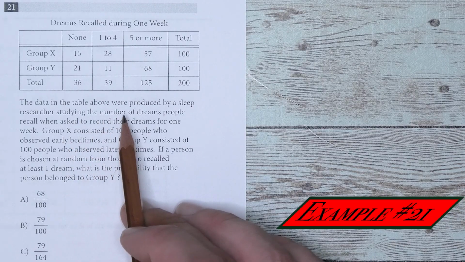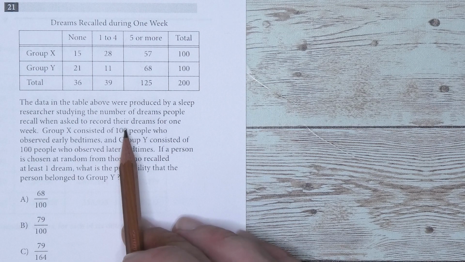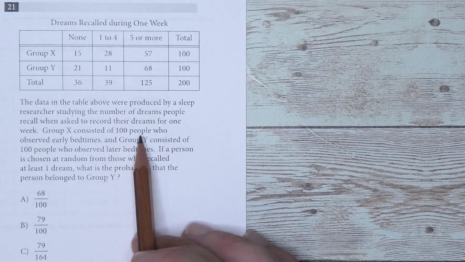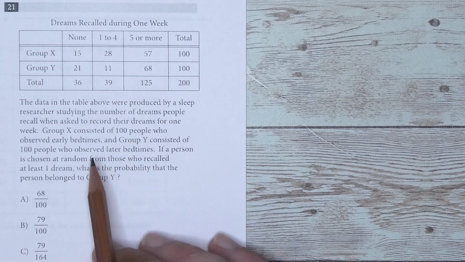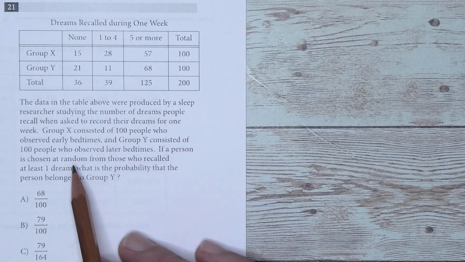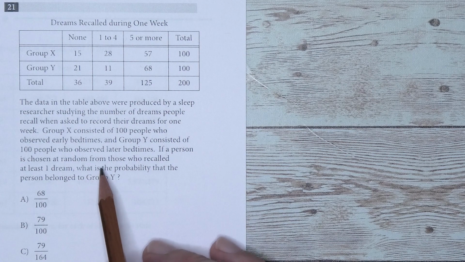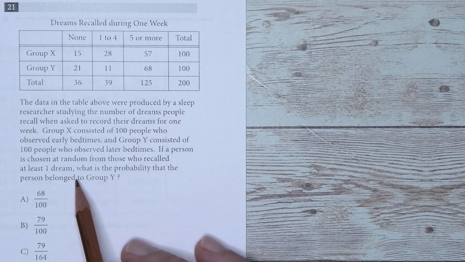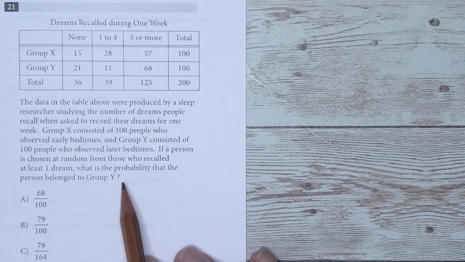The data in the table above were produced by a sleep research study. The number of dreams people recall when asked to record their dreams for more than 1 week. Group X consisted of 100 people who observed early bedtimes, and Group Y consisted of 100 people who observed late bedtimes. If a person is chosen at random from those who recalled at least one dream, what is the probability that the person belonged to Group Y?